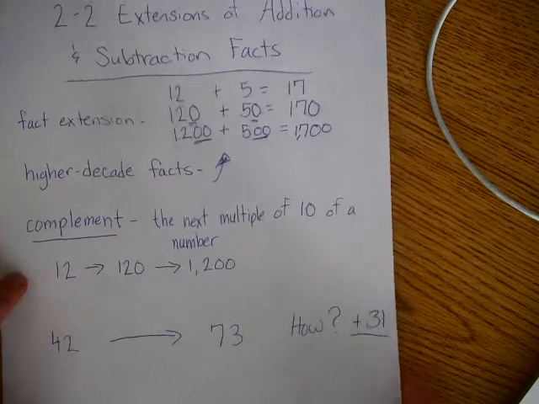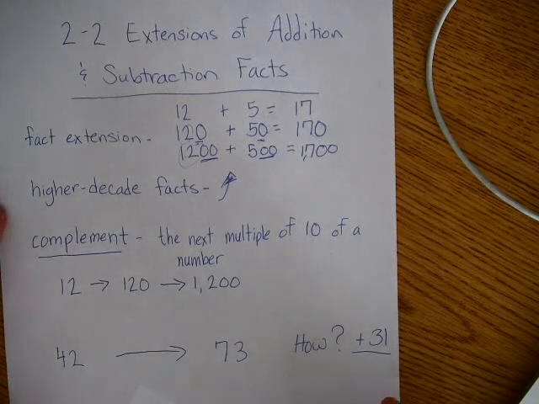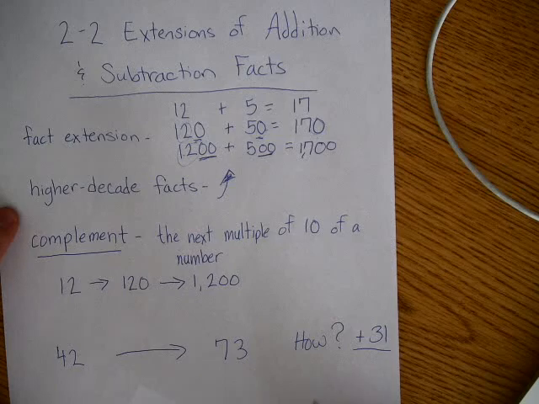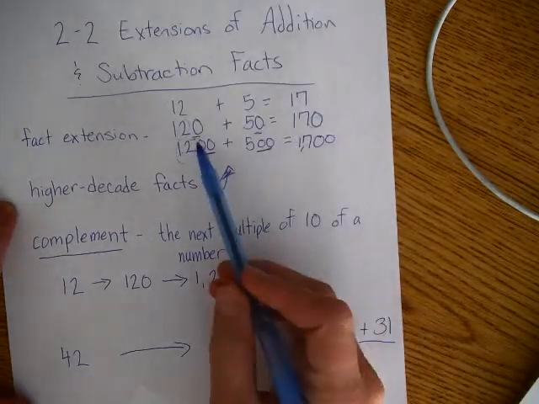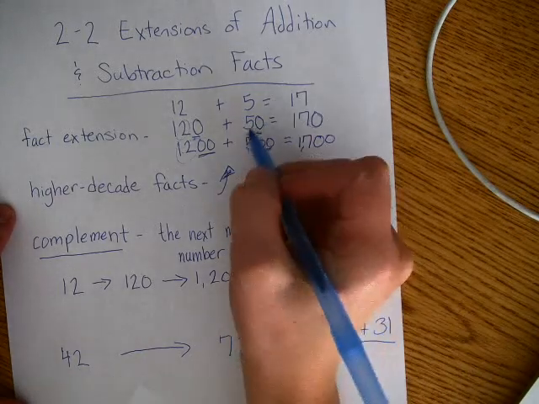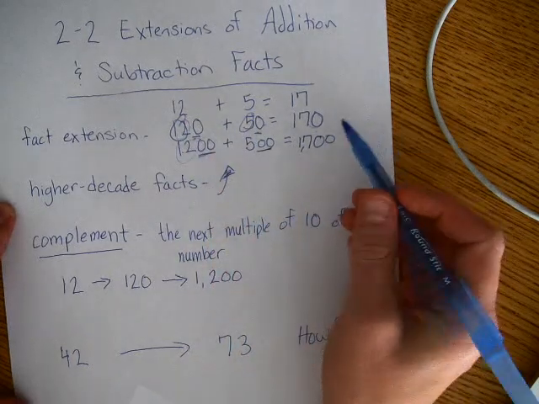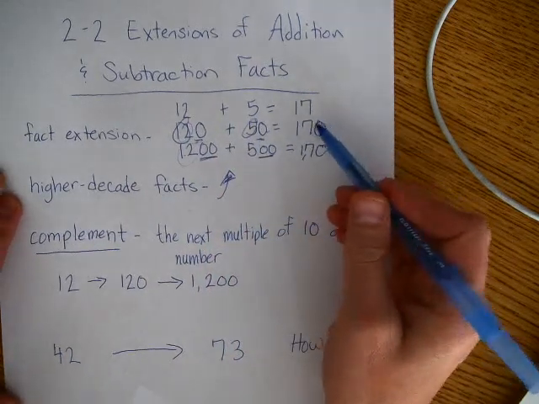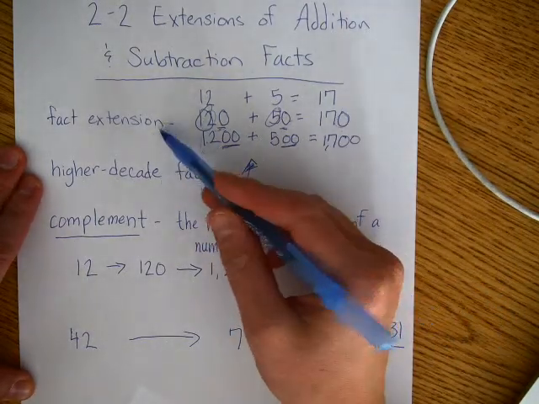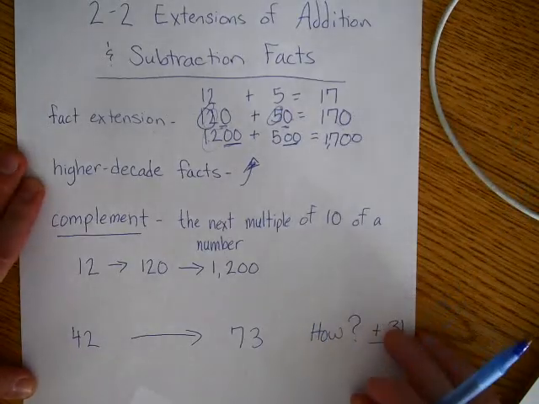As far as how you can help with this at home, continue having kids add and subtract, and if there is a chance for you to make a relationship, for example, your child wants to add $120 plus $50, have them look at those basic facts, 12 plus 5, and see if you can create a fact extension out of it. Any real life problems that will help with this is even better. If you can use the terms fact extension and higher decade facts, that will help too. Just anything to help kids practice.